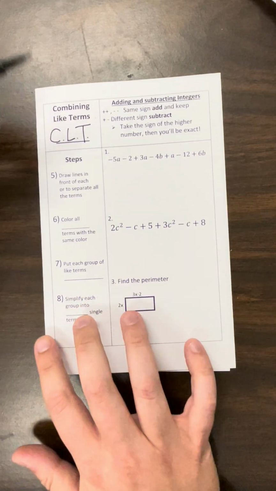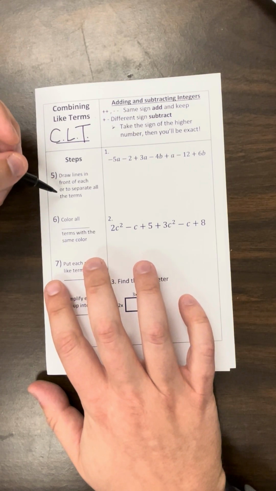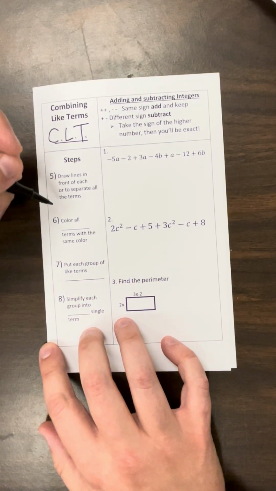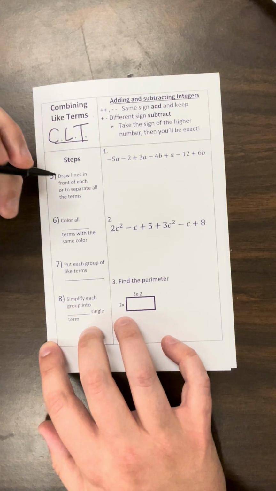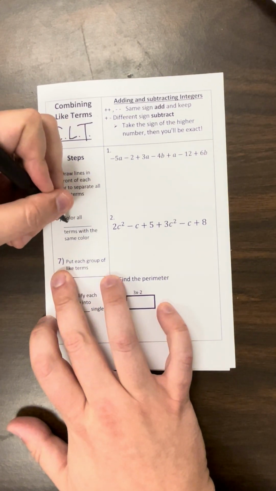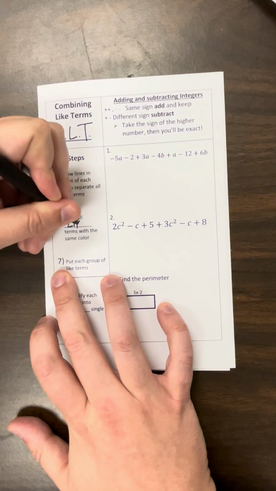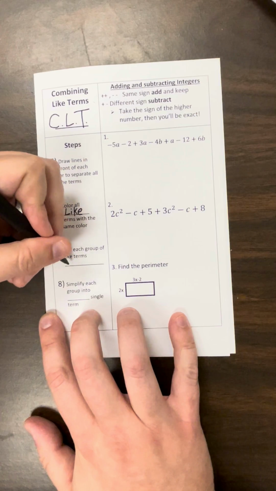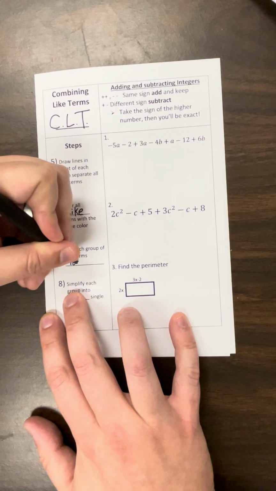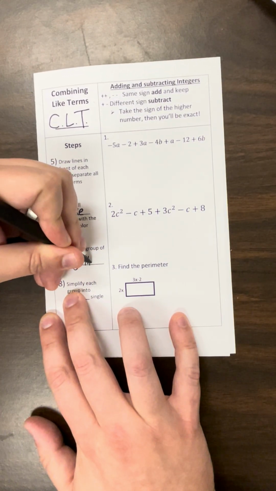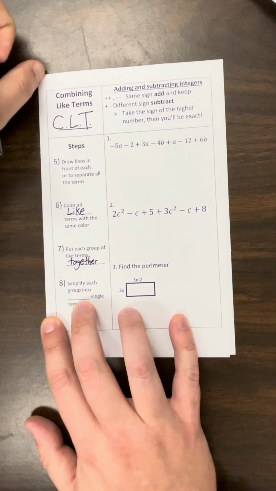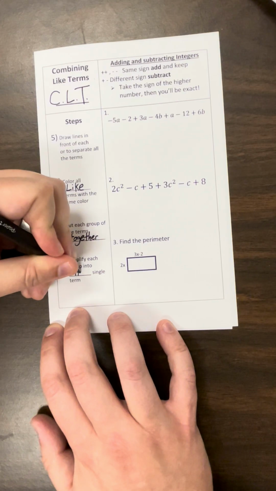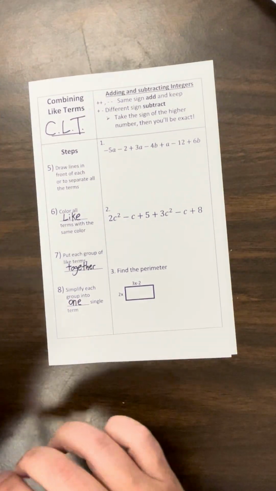So going through our steps, we're going to first draw lines in front of each variable coefficient to separate all the terms. Then we'll color all the like terms with the same color. Put each group of like terms together. And we'll simplify each group into one single term. So let's go through a few of the examples here.